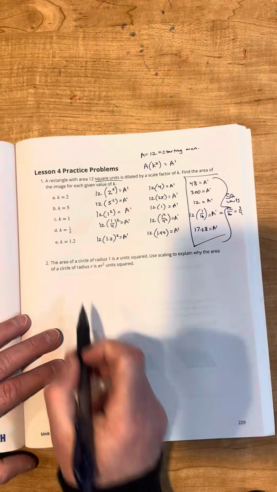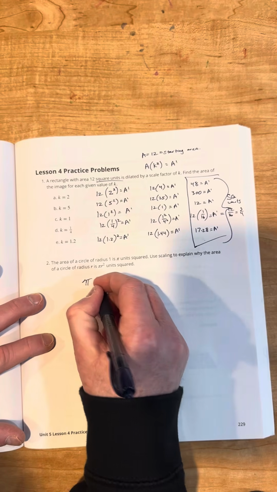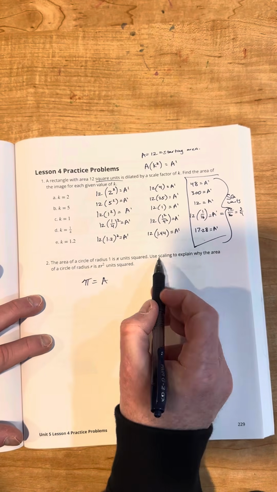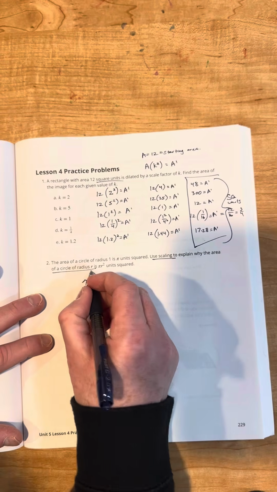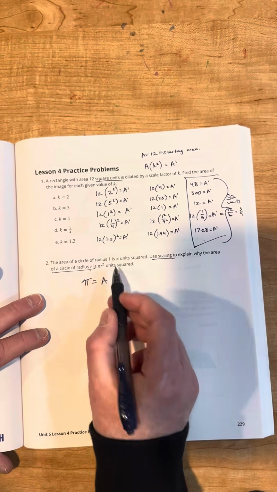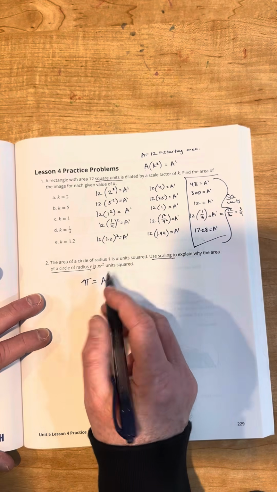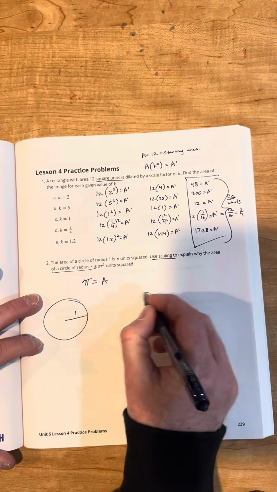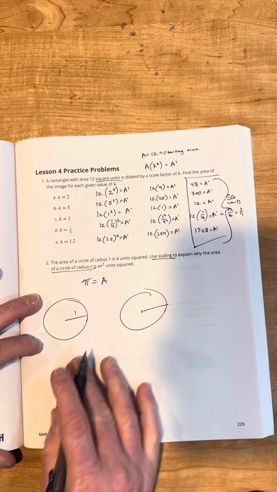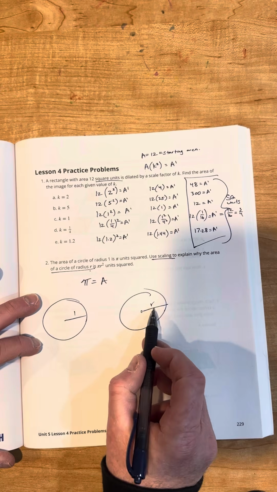Okay, the area of a circle of radius 1 is pi units squared. So pi is like A. Use scaling to explain why the area of a circle of radius r is pi r squared. So here's with 1, and anything here is r.